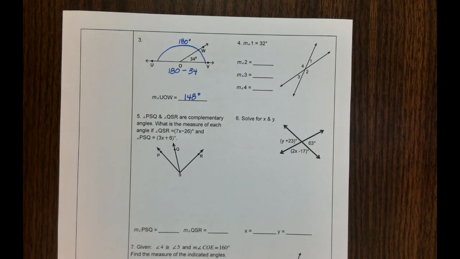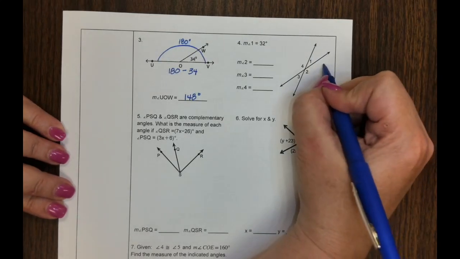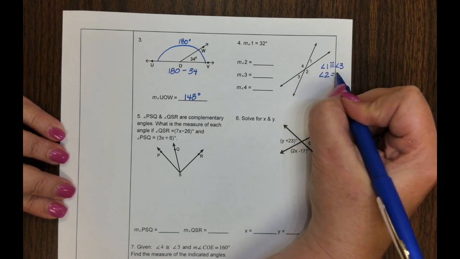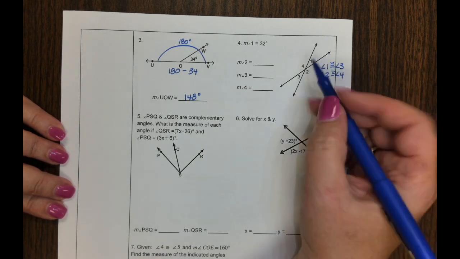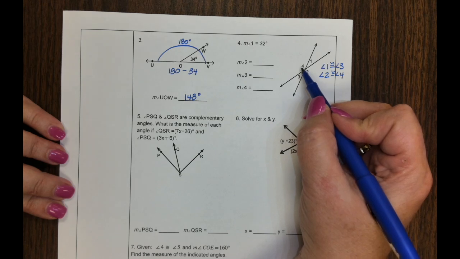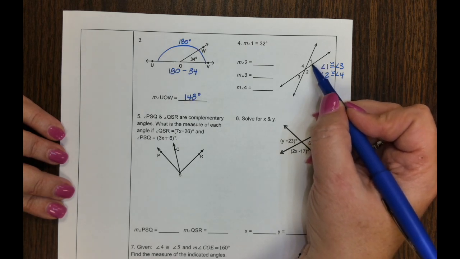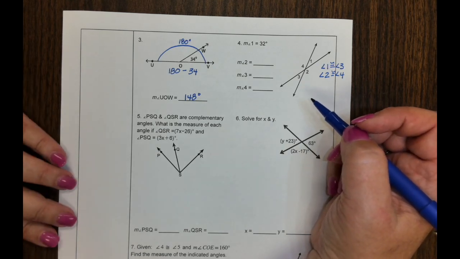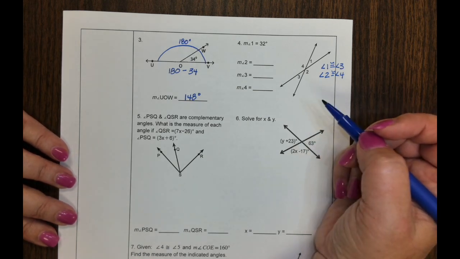Look at number 4. In number 4, we actually have linear pairs and vertical angles. The vertical angles, angle 1 and angle 3, so we know that angle 1 is congruent to angle 3. We know that angle 2 is congruent to angle 4 because they're vertical angles. But then what we also know is that angle 1 and angle 4, angle 4 and angle 3, angle 3 and angle 2, and angle 2 and angle 1, each of those pairs is a linear pair, and they add up to 180. Now, where you start this problem, that's up to you. You can start with the vertical angles if that's easier for you, or you can start with the linear pairs if that's easier for you.